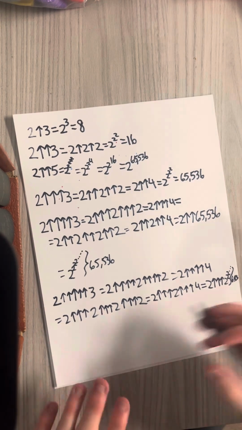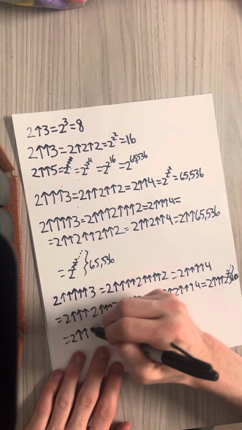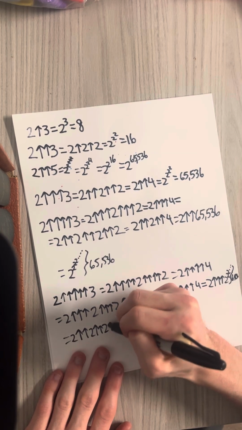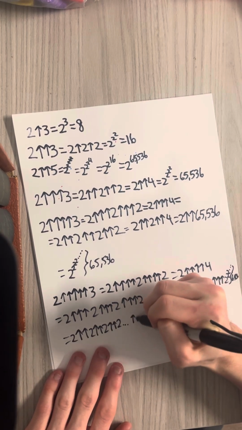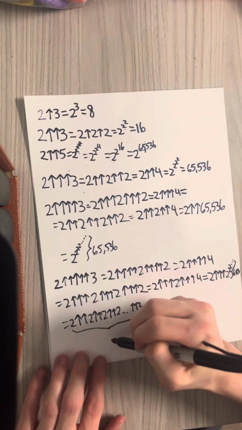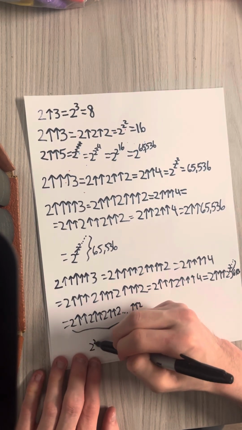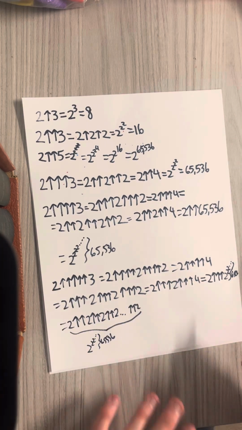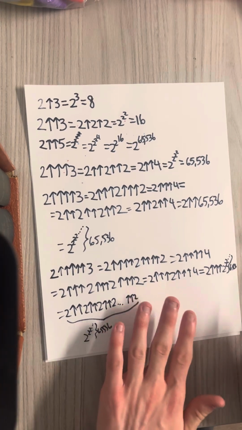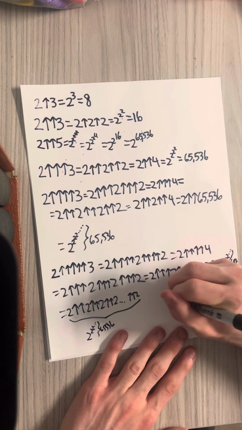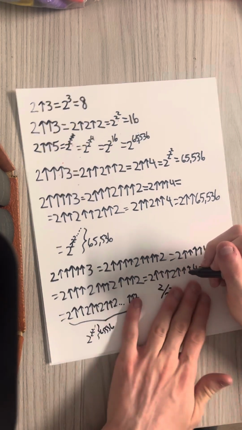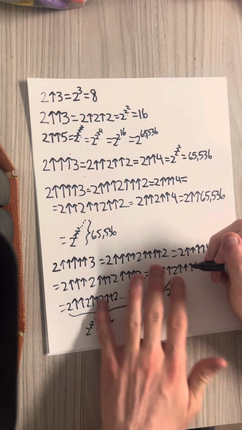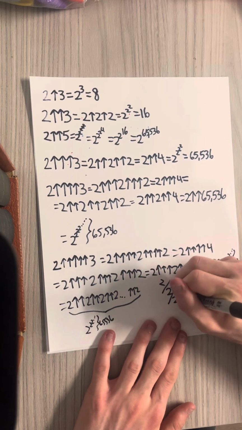And the triple arrows iterate over double arrows. So this is 2 double arrow 2 double arrow 2 double arrow 2, dot dot dot, where the number of double arrows is the giant power tower of 2's. So what does this look like? Well, we start on the right with 2 double arrow 2. And then that tells you how many 2's are in the tower below that for the other double arrows.